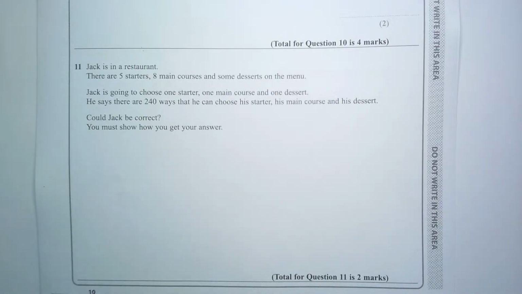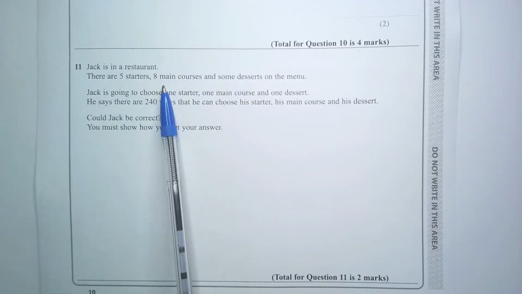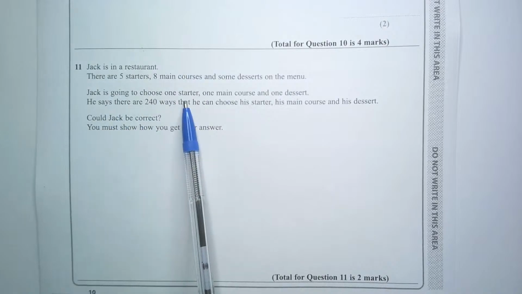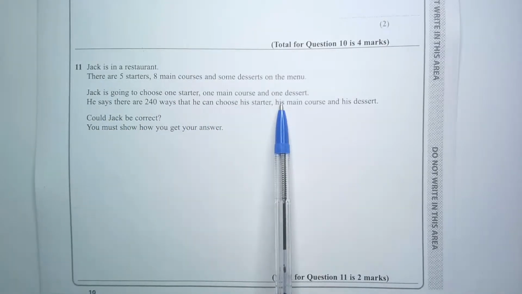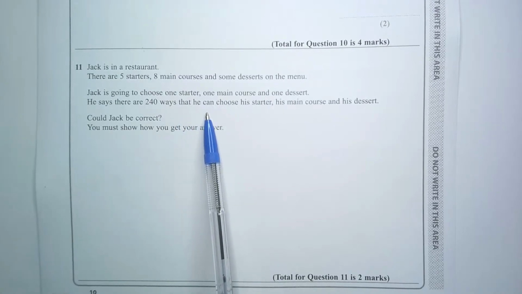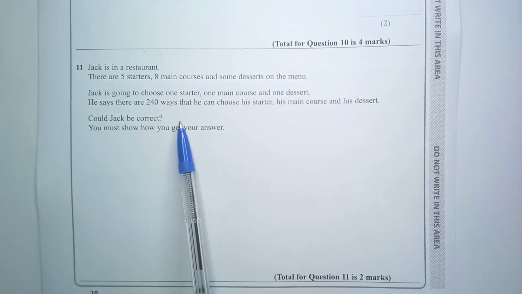Bismillah. Right, Jack is in a restaurant. There are 5 starters, 8 main courses, and some desserts on the menu. Jack is going to choose 1 starter, 1 main course, and 1 dessert. He says there are 240 ways that he can choose his starter, his main course, and his dessert. Could Jack be correct?